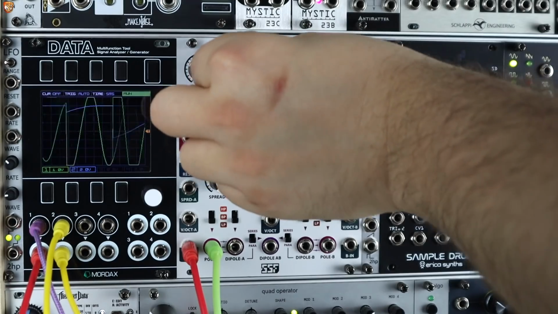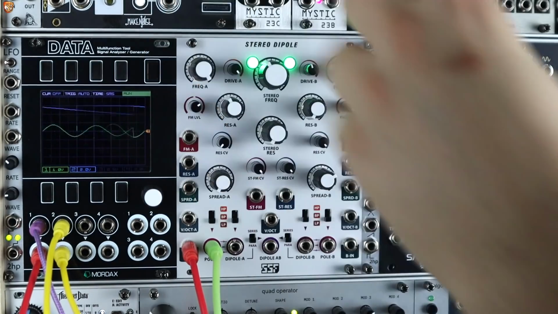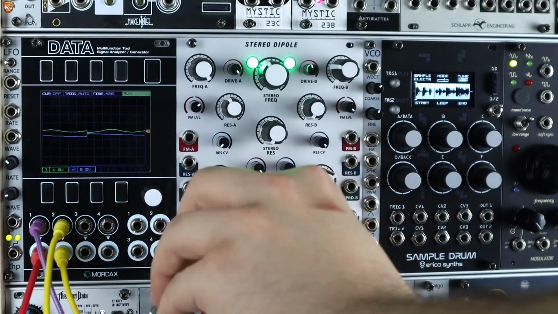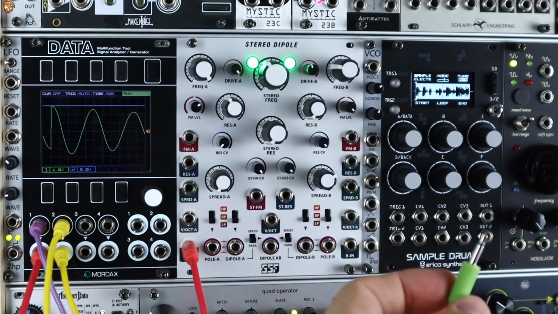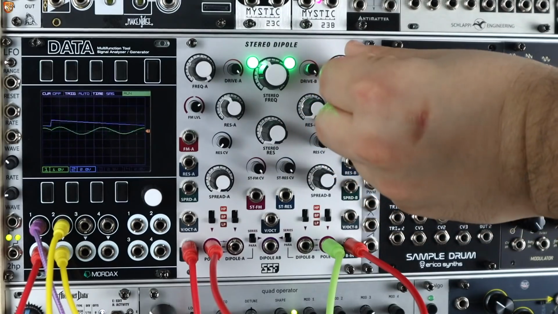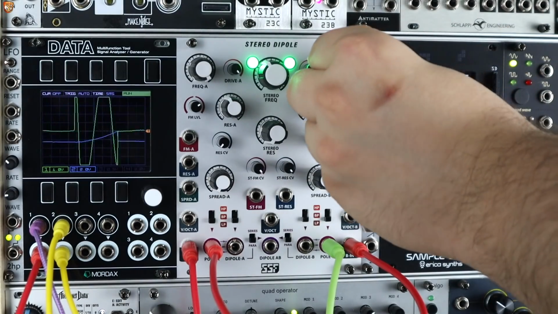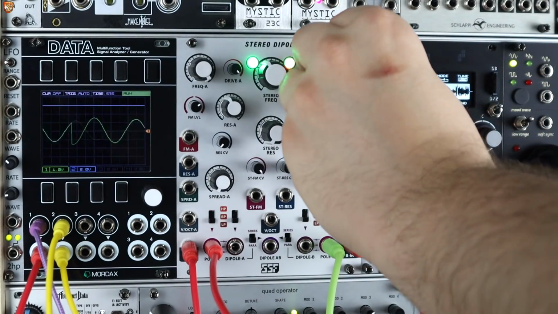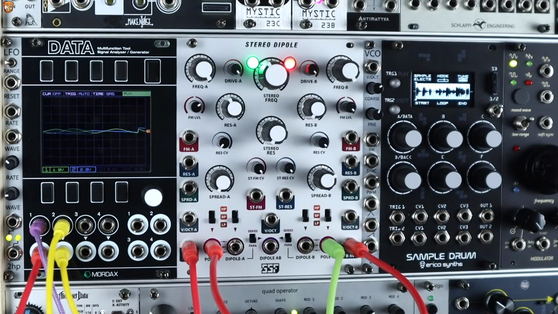Through your kind of soft clip-like sound up to distortion. Now let's get this across into the other side, chain this in series. Just a really great distortion sound.